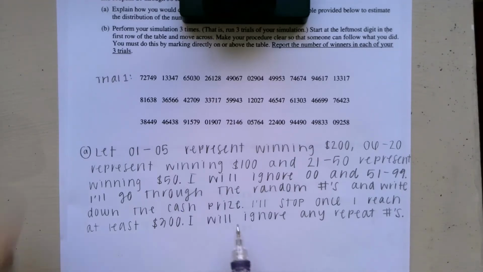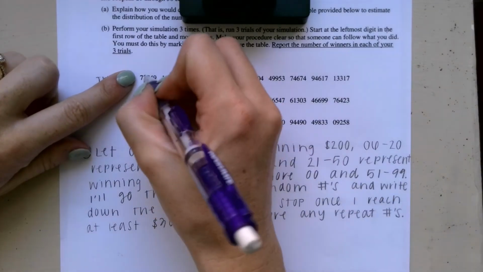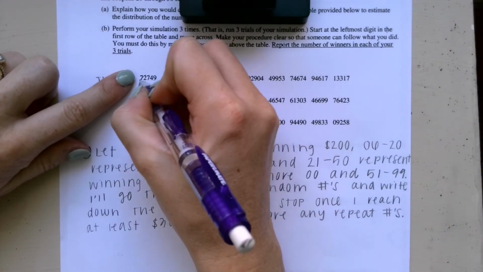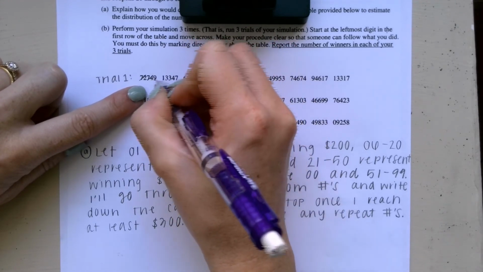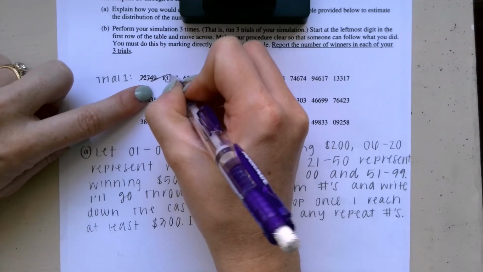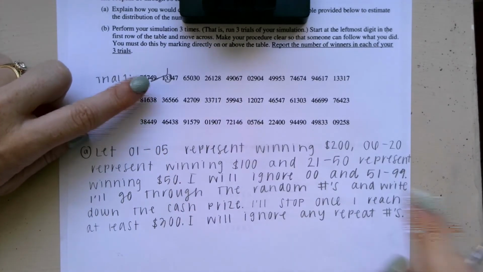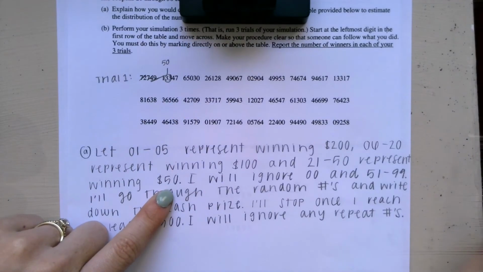Alright, so here we go. We're looking for double-digit numbers. So the first one I see is 72. That is a digit I'm ignoring, so I'm just going to cross that off. 74 is next. Too big. 91. Nope. 33. 33 is my first winner. 33 would be a $50 winner. Or 50 bucks.